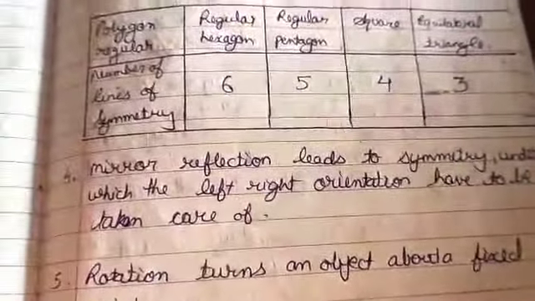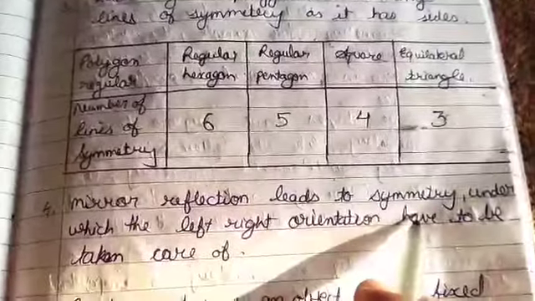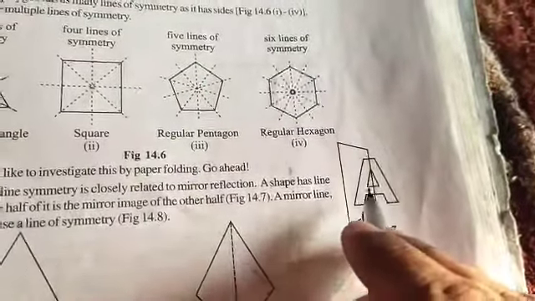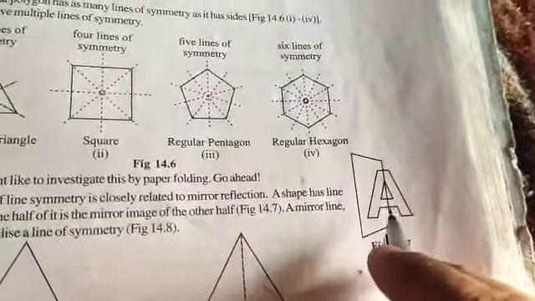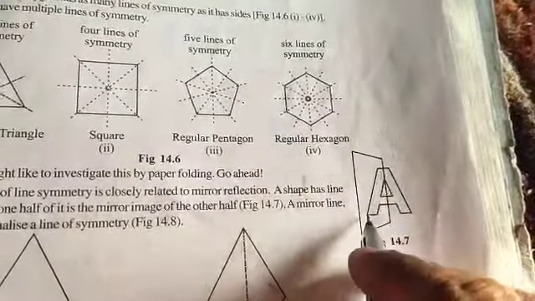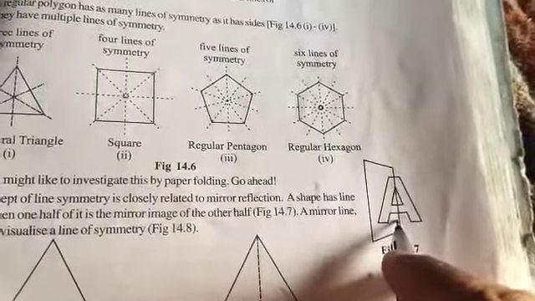Now the mirror reflection. What is the mirror reflection? Mirror reflection leads to symmetry only under the condition that left and right orientation have to be taken care of. Means whatever the image, take for example over here, the letter A. In front of letter A, if in the center you put one mirror, its reflection falls like this, means both left and right look similar.